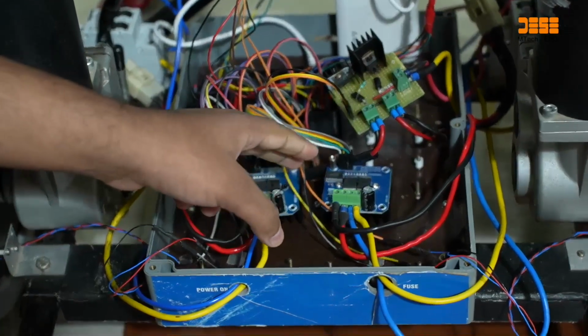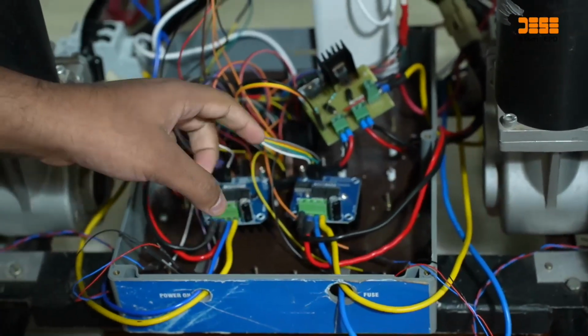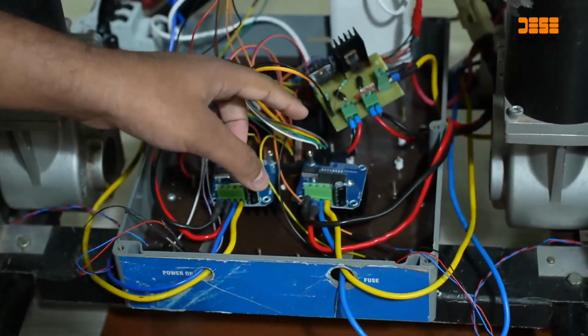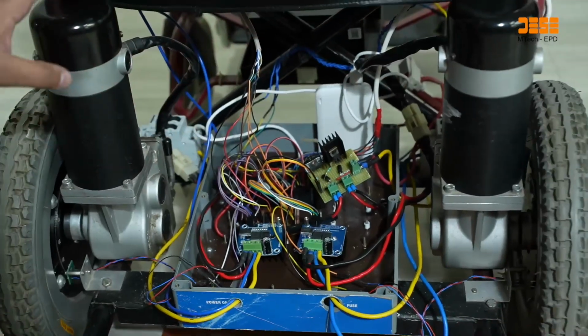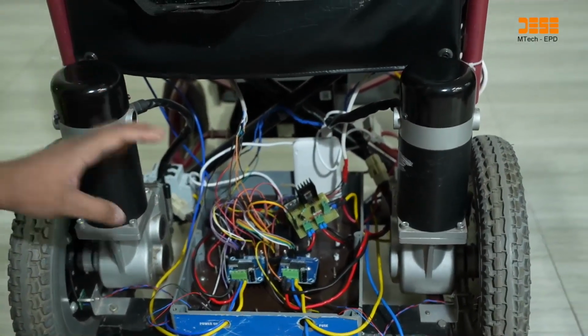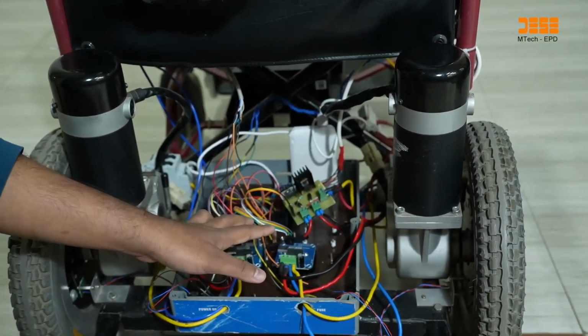So these two motor drivers are BTS 7960, and these have a power rating of continuous current of 43 amperes, and our motors are basically on full load condition are taking 13 amperes at max. So these motor drivers are integrated smoothly.